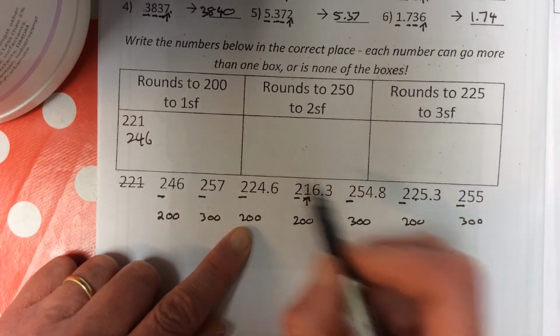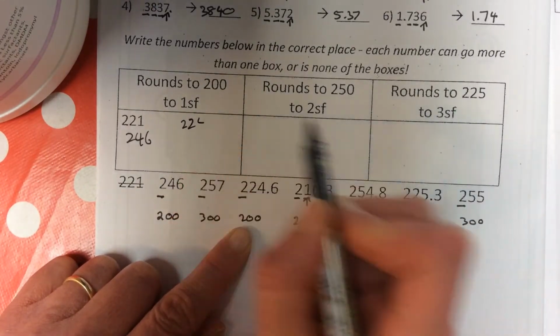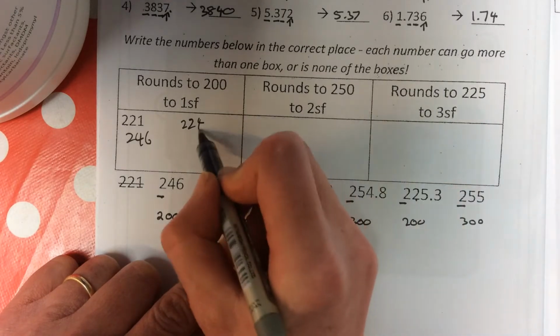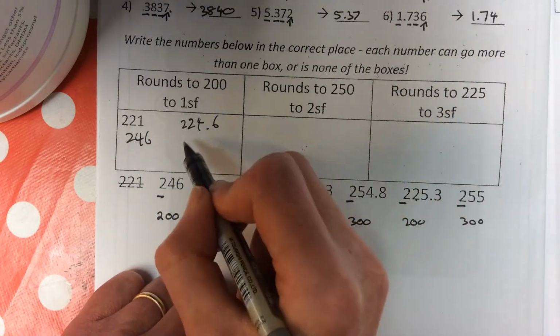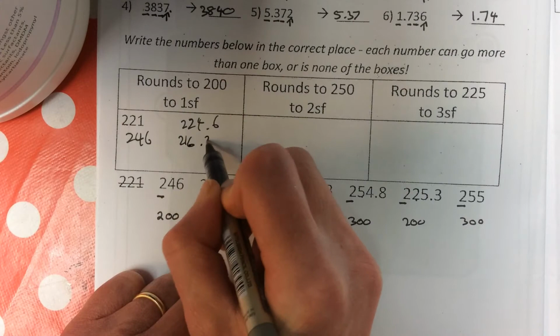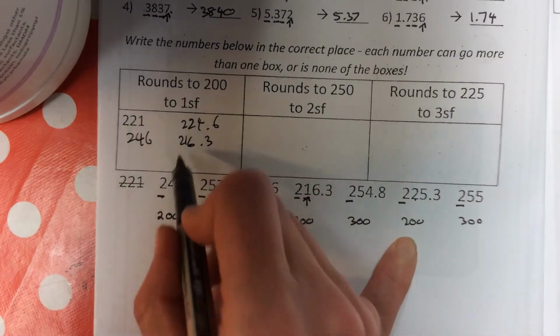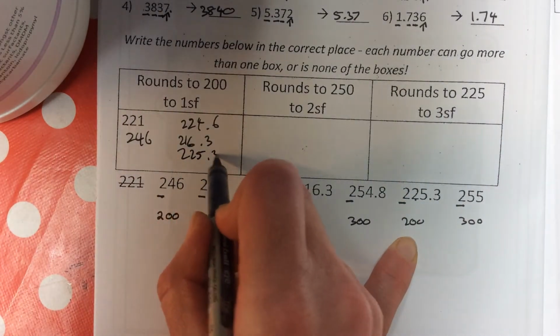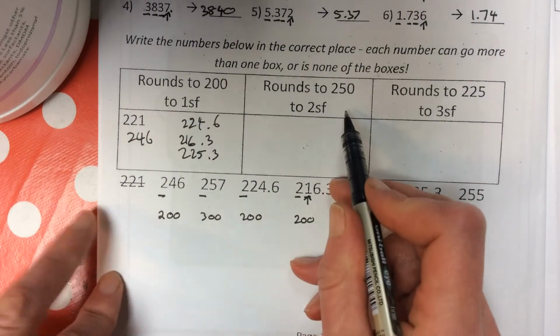This one, 224.6. Sorry, 224.6. 216.3. 225.3. And that's it. Now I've got to go through them all again.